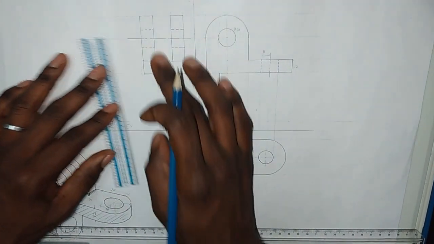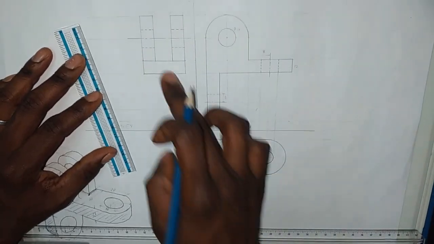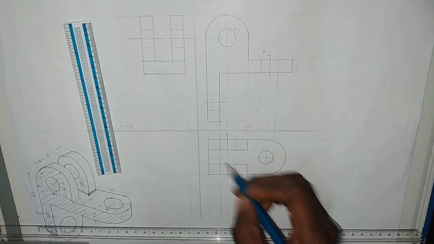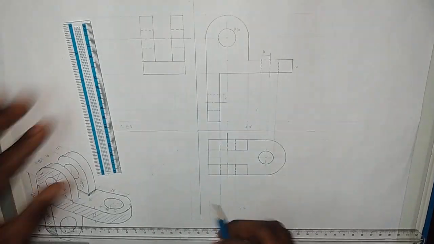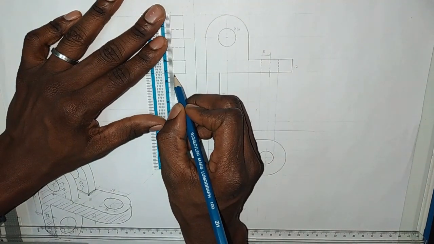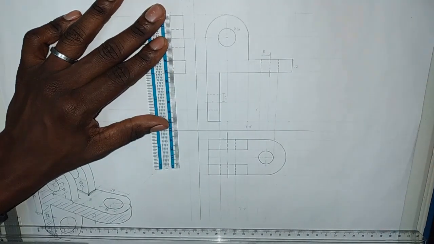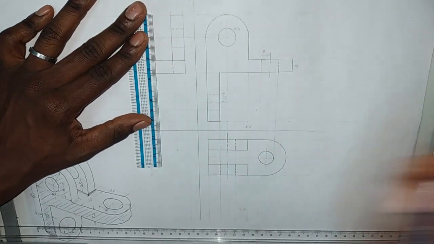See how this way, but there is a hole going through here. So you are going to use projection lines from here to show the hidden edges of that hole. So it's going to be like this, and then another one here. And of course we include the center line.